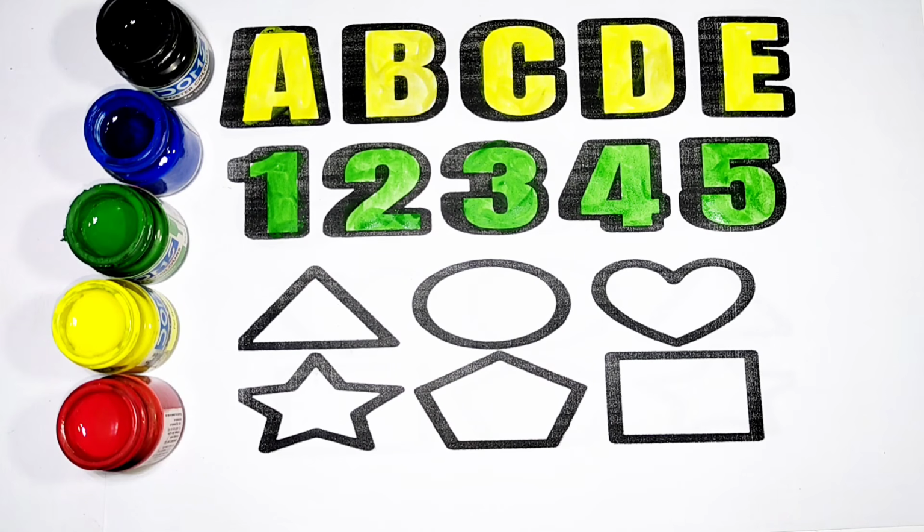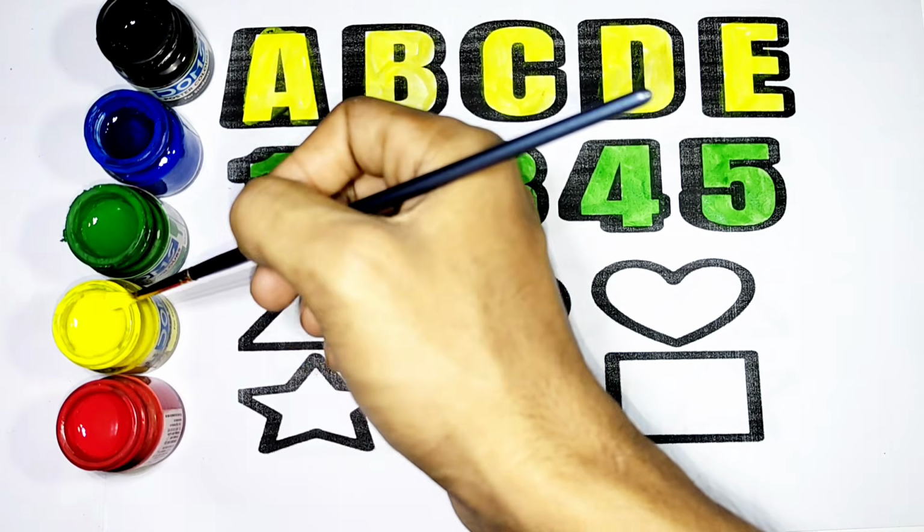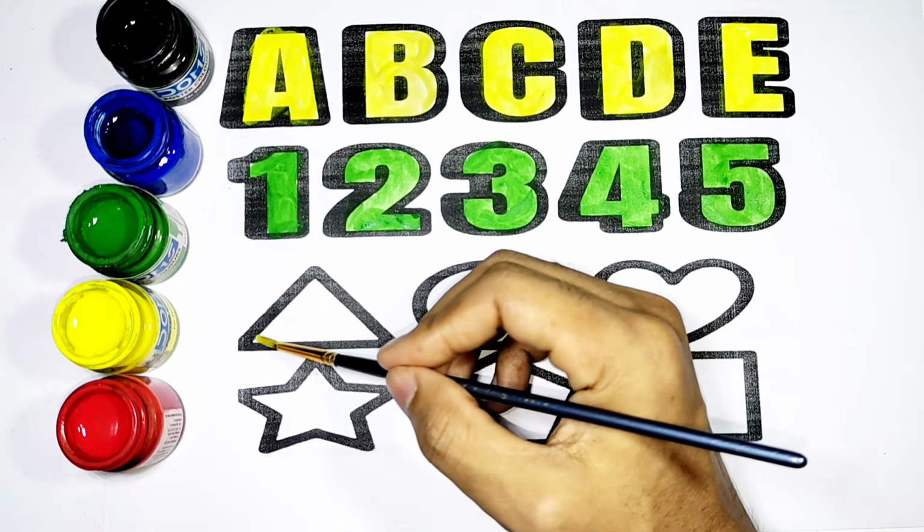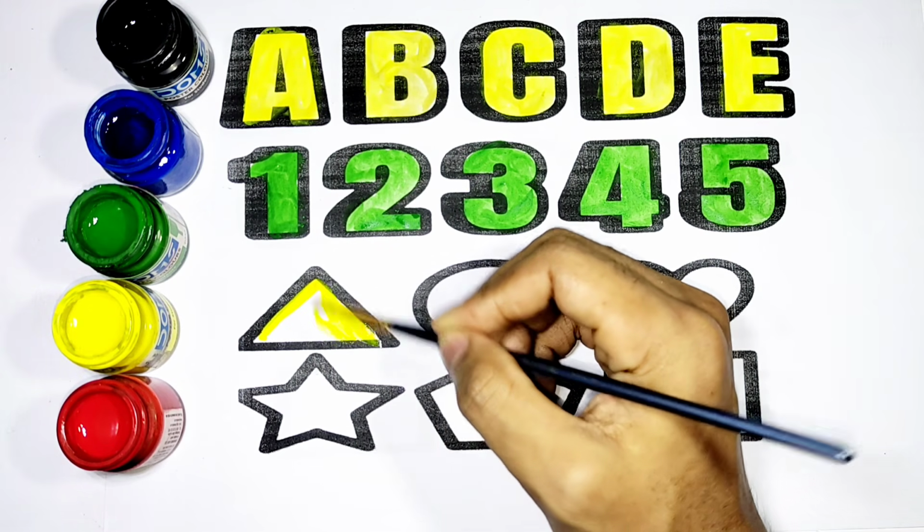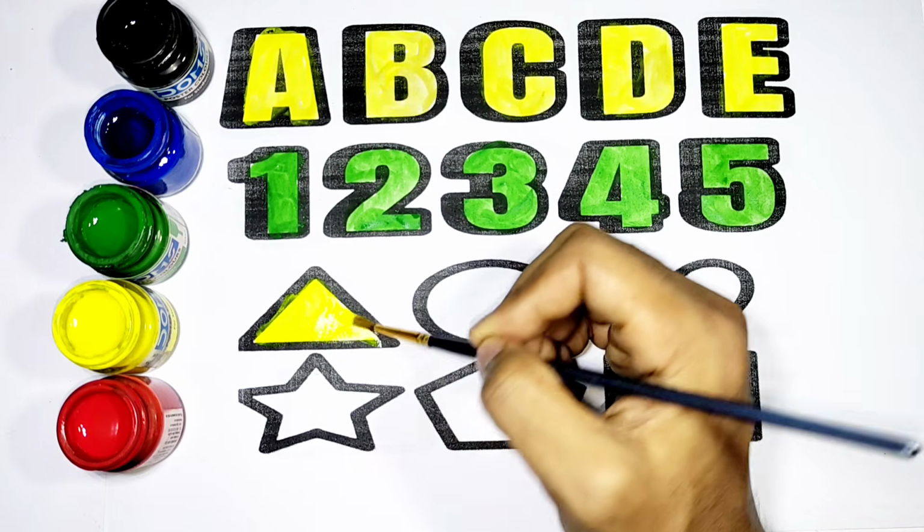And now we're coloring shapes. First we are using yellow color. And now we're coloring the shape of triangle.